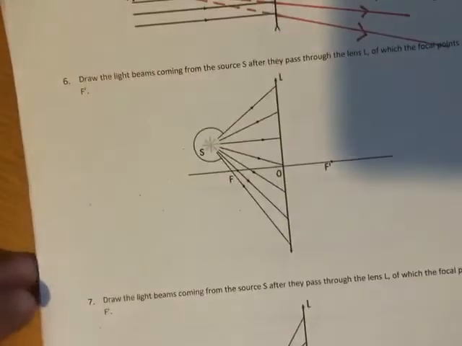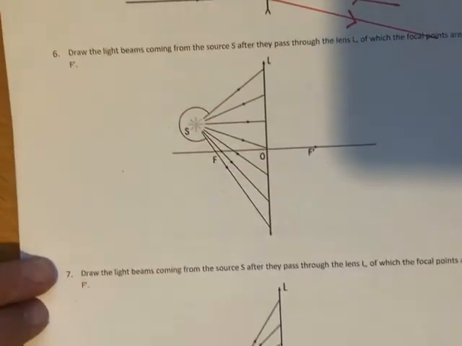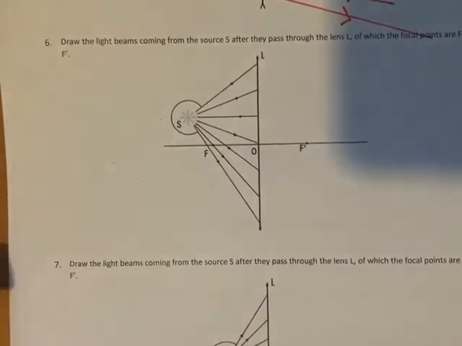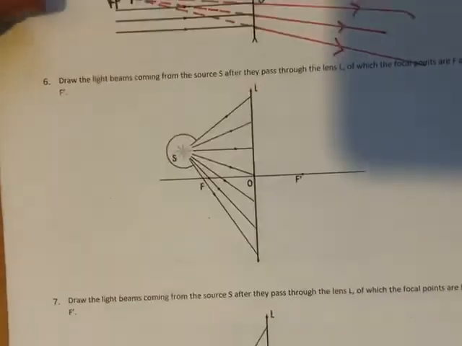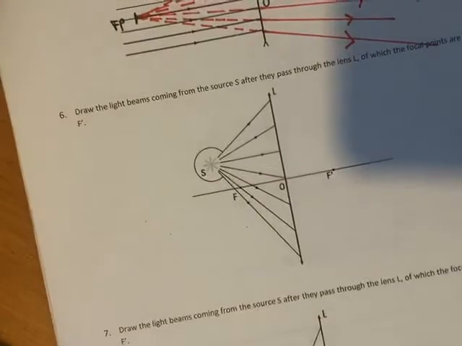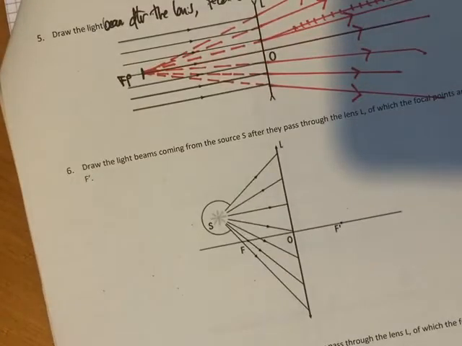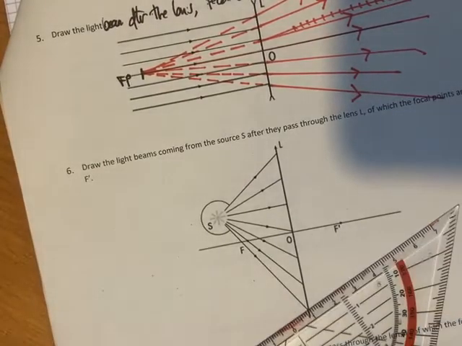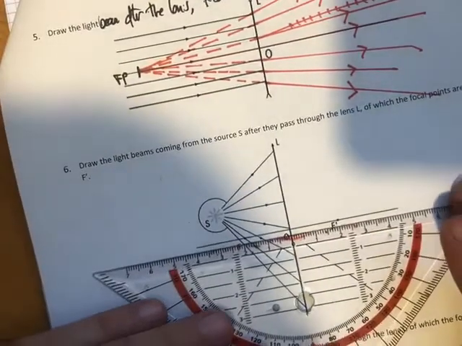Now in this exercise we have light beams which arrive in different directions. So for each one of them we need to do the construction that we did before. Okay, let's do the first one together. Okay, and I would like to check one thing.